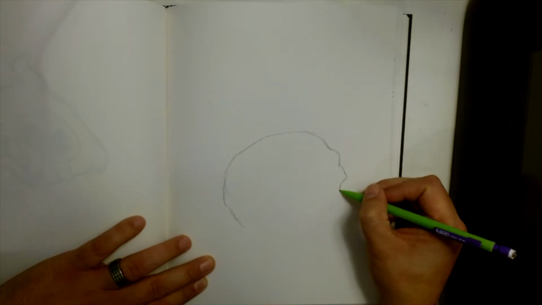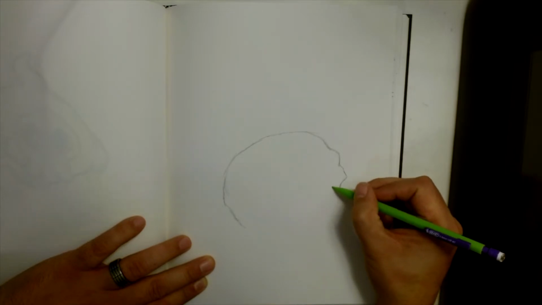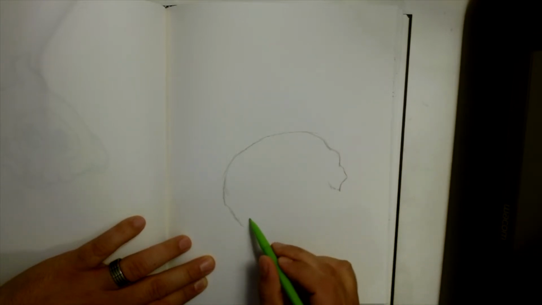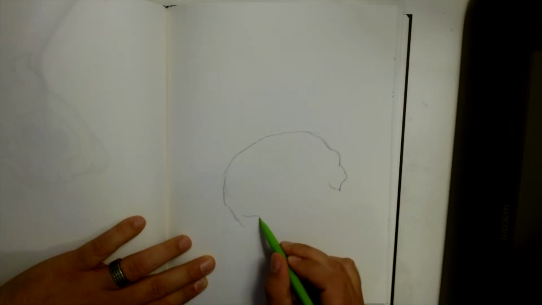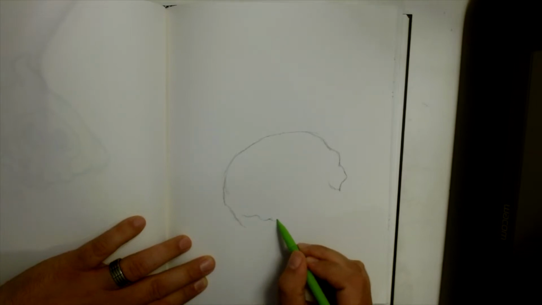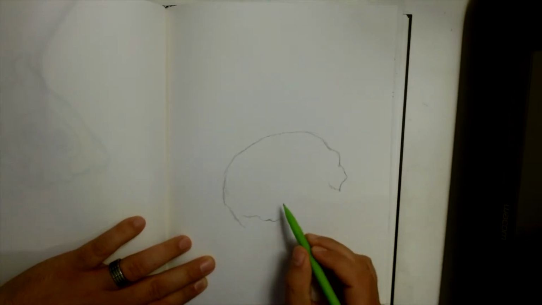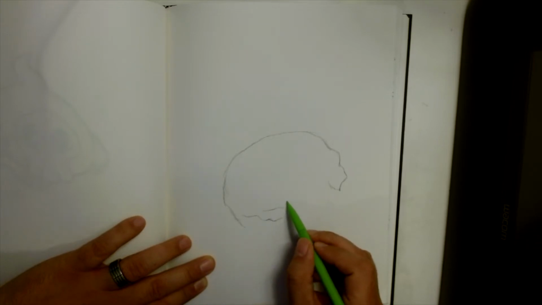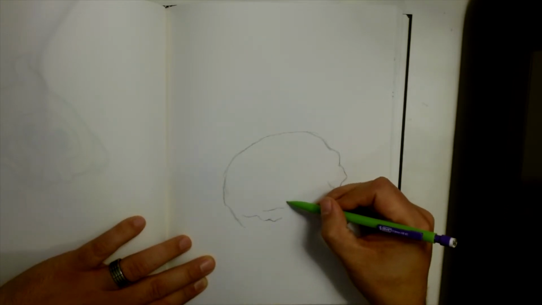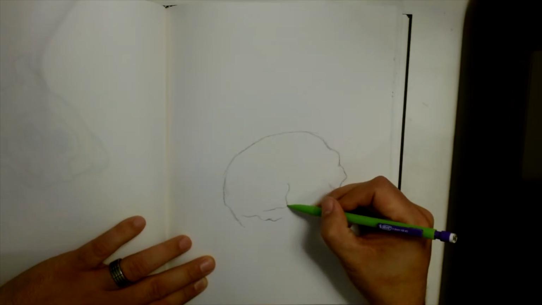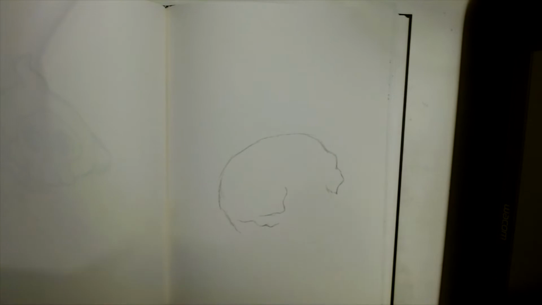So I am just building out different areas, and I'm going to try to keep it even by going back and forth. That way I know if I need to adjust one side or the other, then I'll be able to do that without going too like over the top.